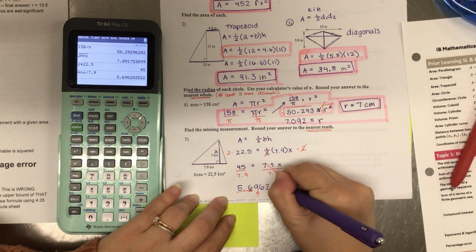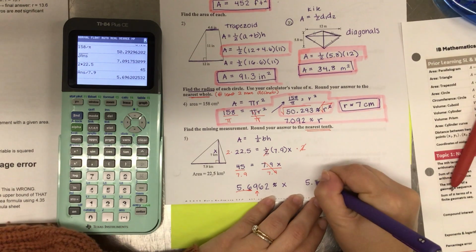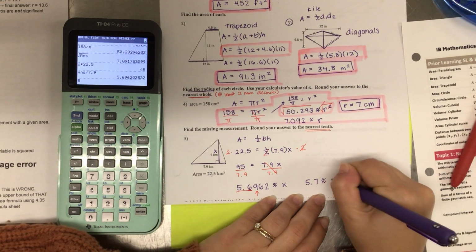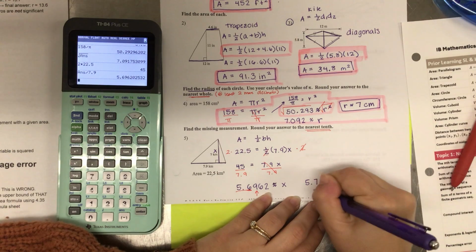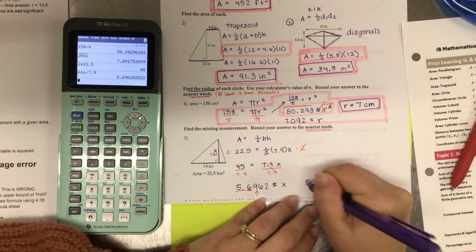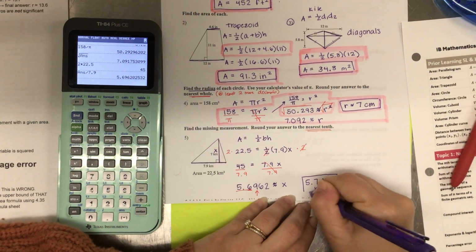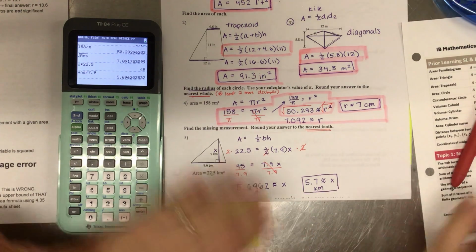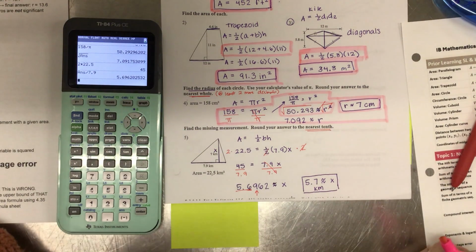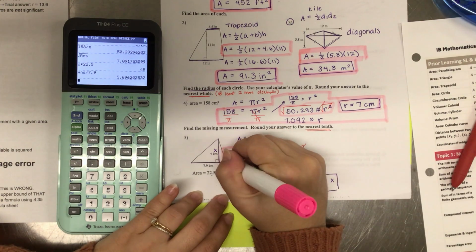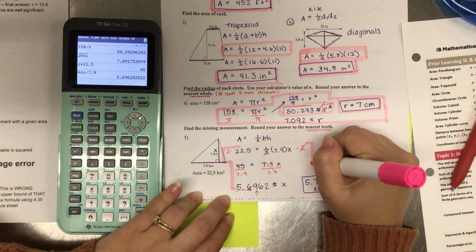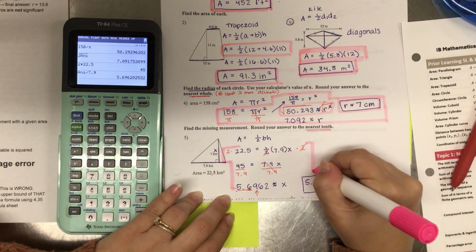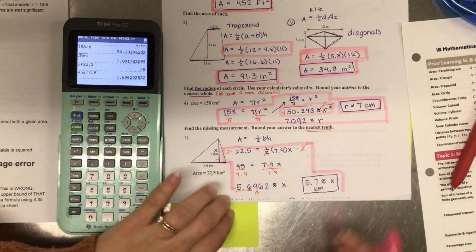Oh, I need that approximate equal. 5.7 is approximately x. Oh my gosh, and units. I'll squeeze it in down there. 5.7 kilometers. And if I am your teacher, which I am, and I am grading this, I want to see you working, doing the work along the way. I'd really want to see all of that.